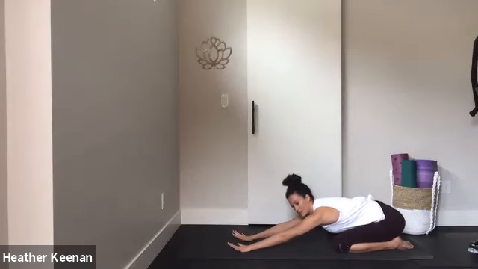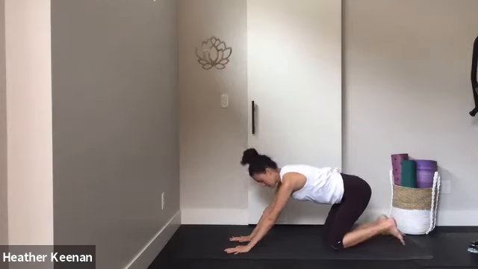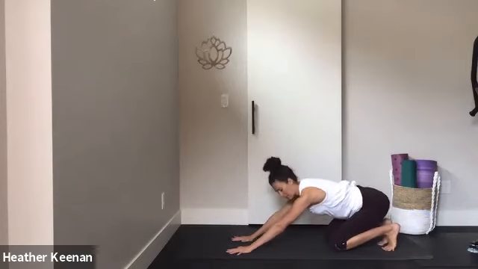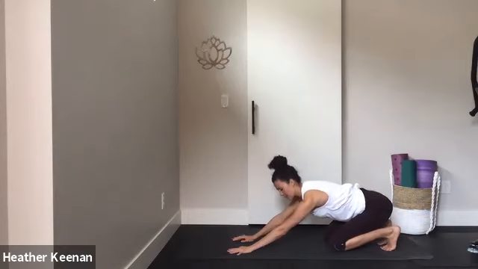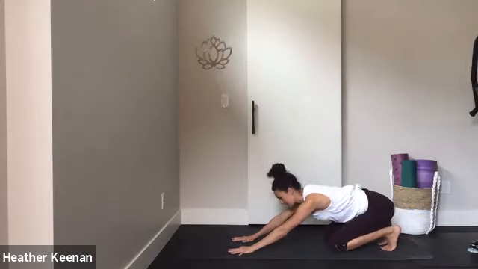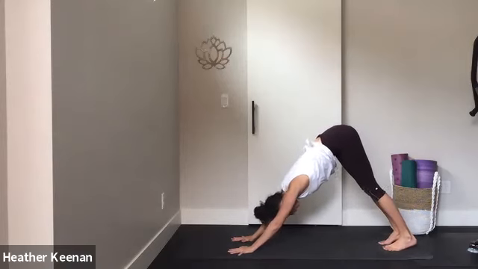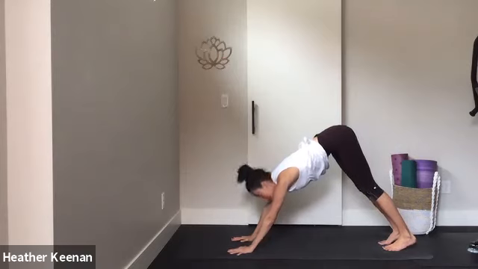On your next inhale, extending those arms forward once again, palms on the floor. Try lifting those hips just enough to tuck your toes, and then reaching the hips back towards those heels once again. Keeping those arms extended as much as possible, grounding down into those palms. We're just going to slowly lift the hips and the knees off the floor, finding your downward dog.